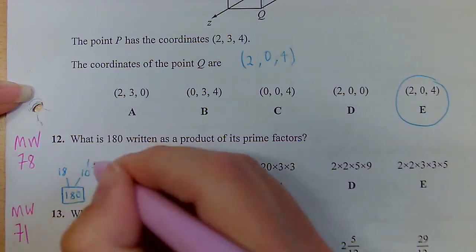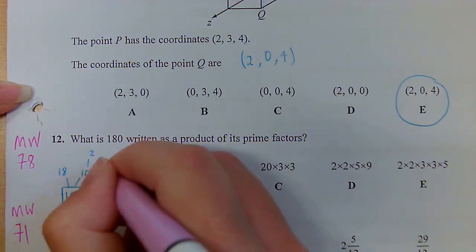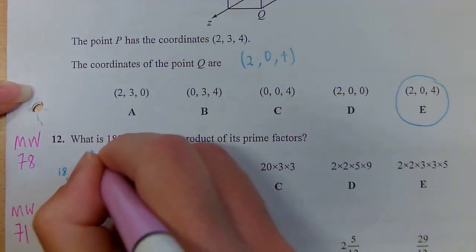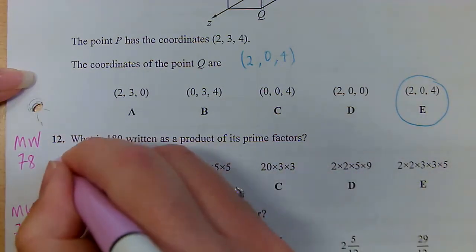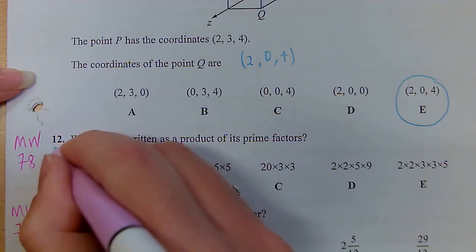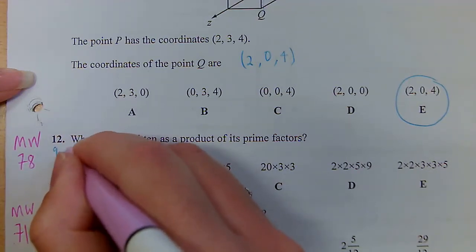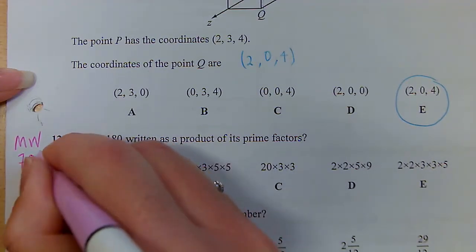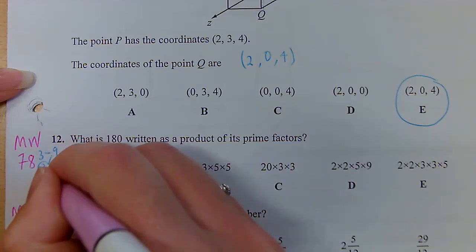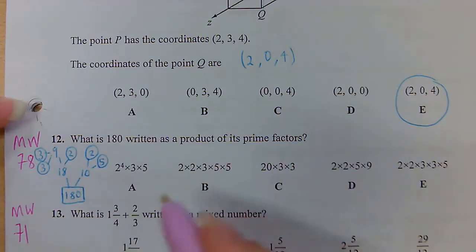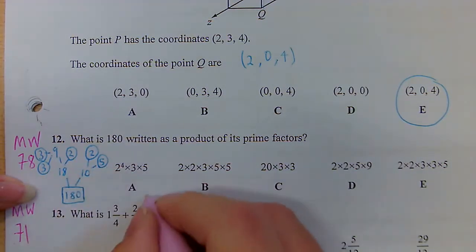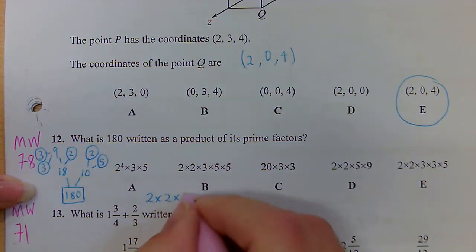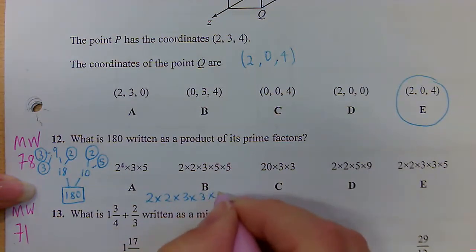Neither of those are prime, so I'm going to keep going. 2 and 5. Those are now both prime numbers. So I'm going to draw a bubble around them. Make it into a flower if you like. 18, I've got 9 and 2. 2 is a prime, 9 is not. Keep 9 going, I've got 3 and a 3. So I'm going to write those out in order now. So I'm going to have 2 times 2 times 3 times 3 times 5.